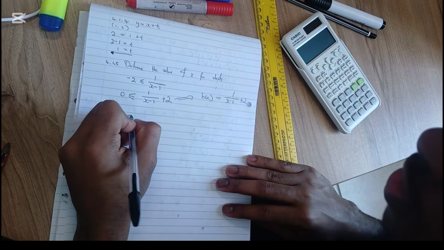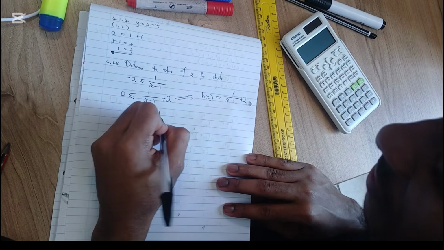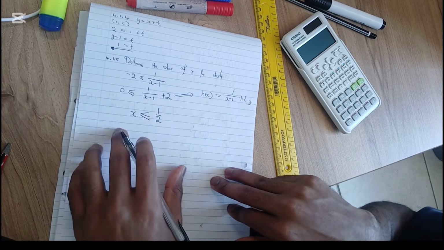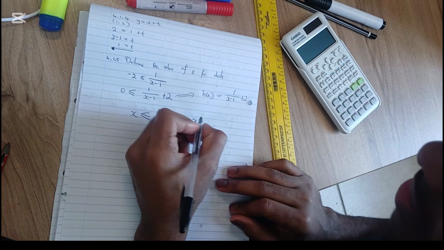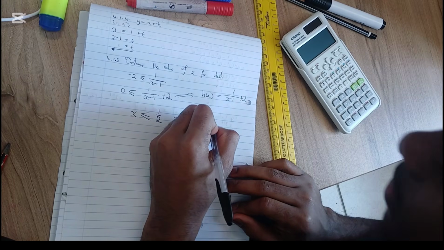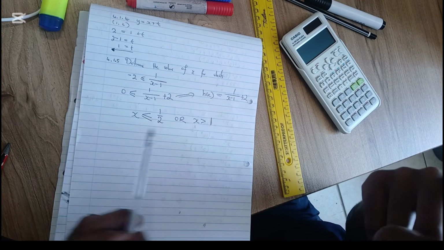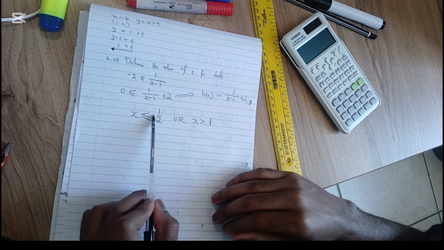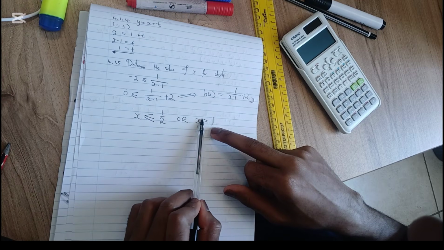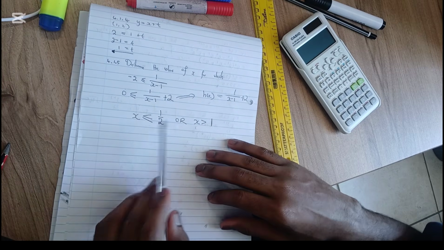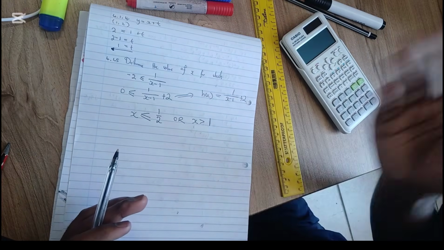You are going to say, when your x is less than or equals to a half, your function will forever be positive. Or when your x is greater than 1. Now I know some of you may ask, why are your intervals different? Why is this one less than or equals to, and why isn't this one x greater than or equals to 1? Guys, remember, we cannot say it is equals to 1 because that one is the vertical asymptote.